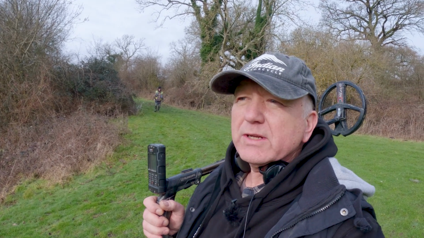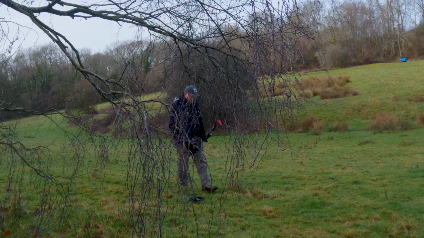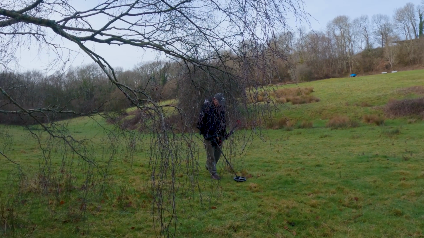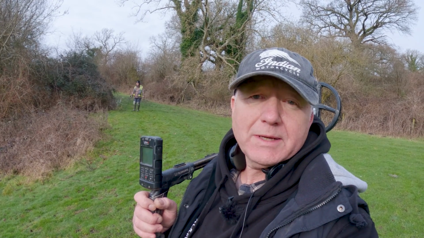Well, today I'm out on this gorgeous piece of land. It looks really old. And I'm out with a Deus II. I'm going to be using the Tekkna program and I'm going to be putting it through its paces. You're very welcome to join me. Let's go.